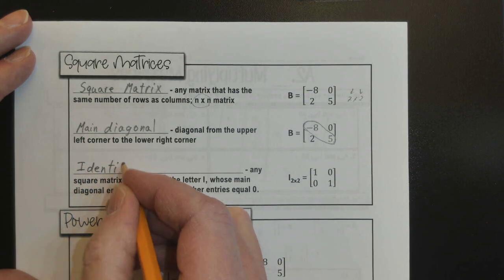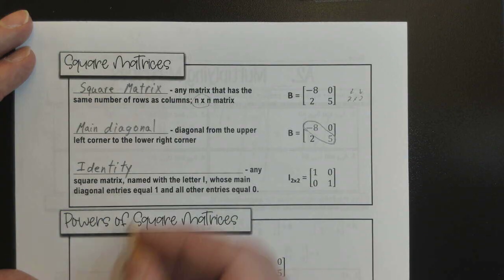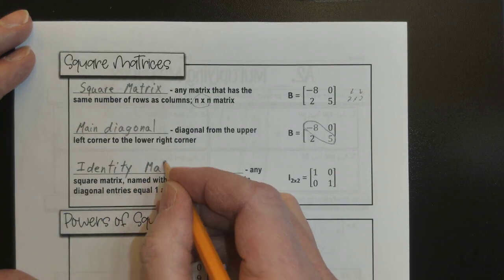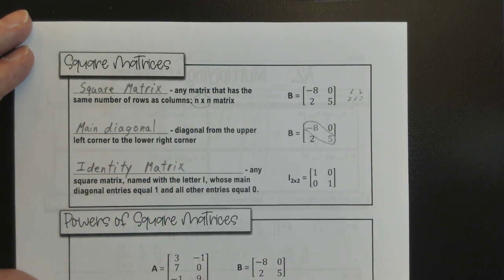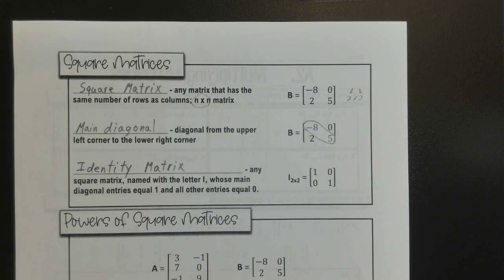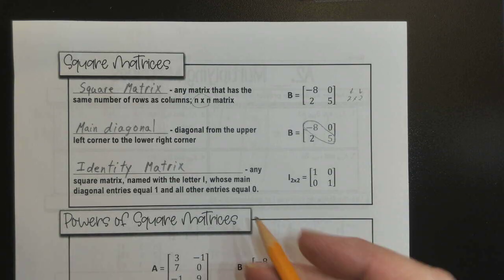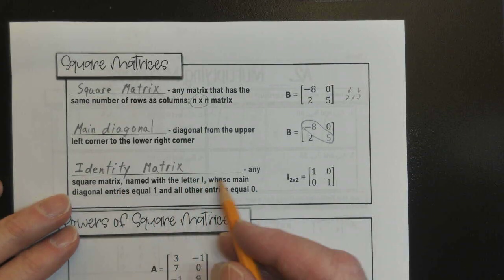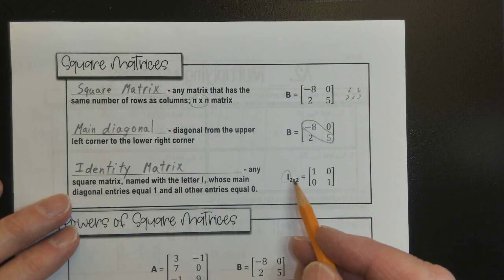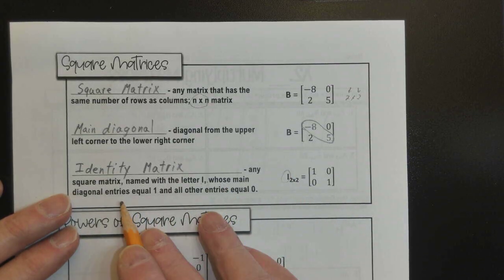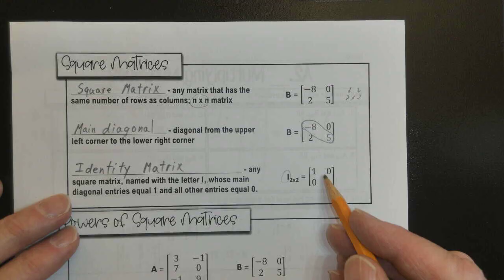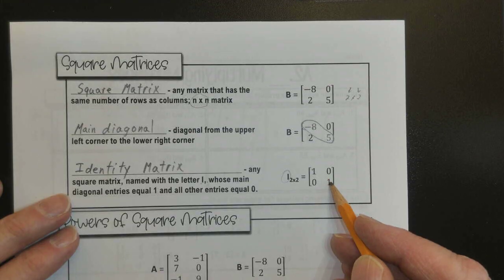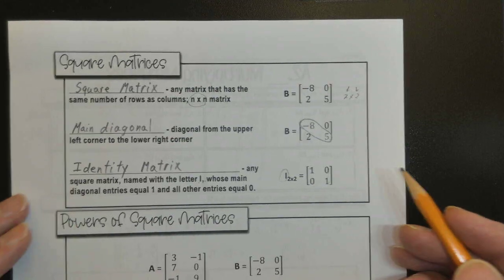Then we have a special square matrix called the identity matrix. We'll learn more about that next week and after Thanksgiving a little bit too. But any square matrix named with the letter I, so you see I there, whose main diagonal entries are 1 and all the other entries are 0.